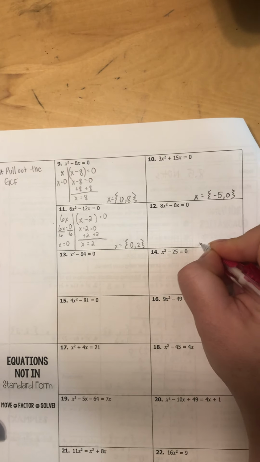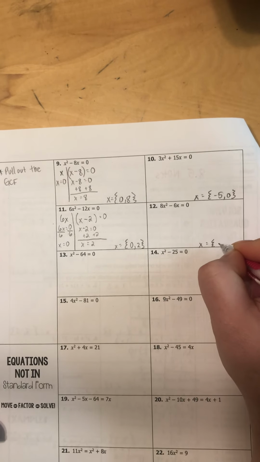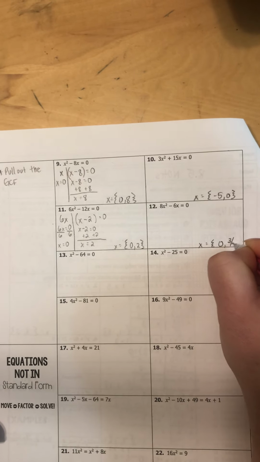Number 12 is about the same exact thing. And again, you're just looking for the GCF. And you're going to get 0 and 3/4 in this one.